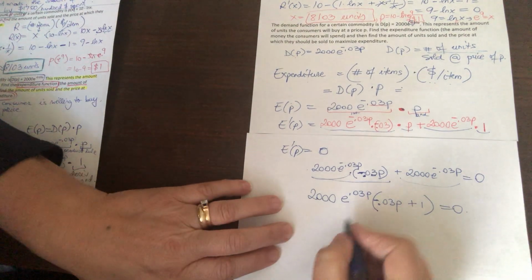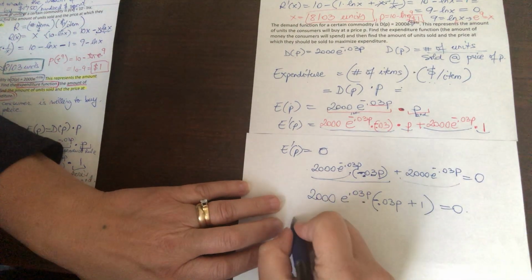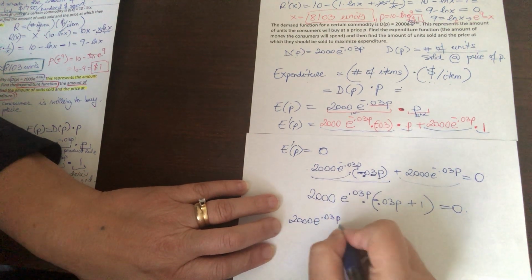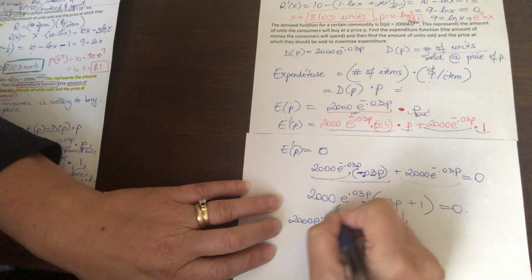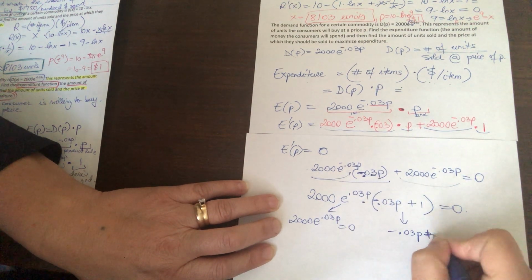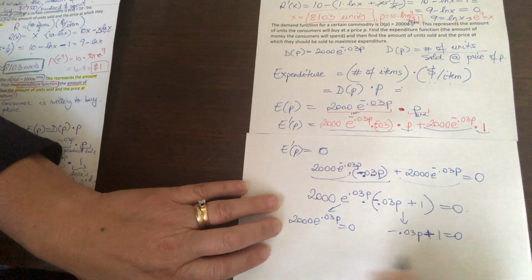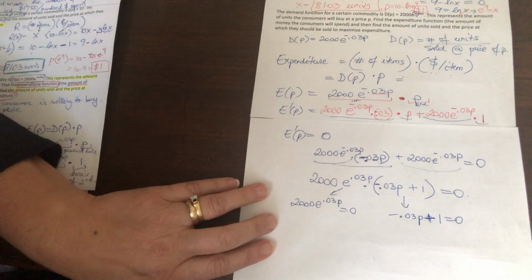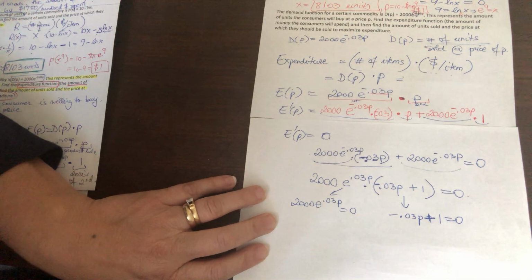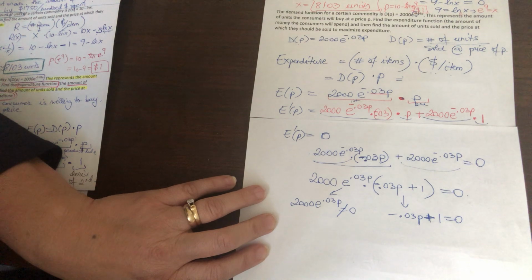Okay, so when is a product equal to 0? A product equals 0 when either one of the factors equals 0. Okay, sure enough, same as you might have seen in some other examples in sections 3.1 and 3.2, this is never going to equal 0.